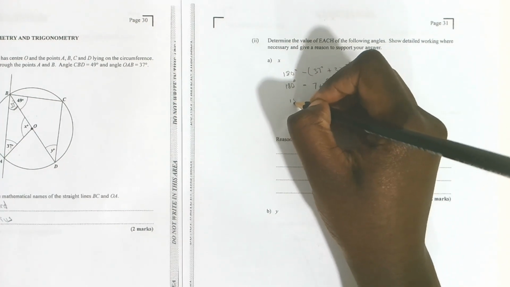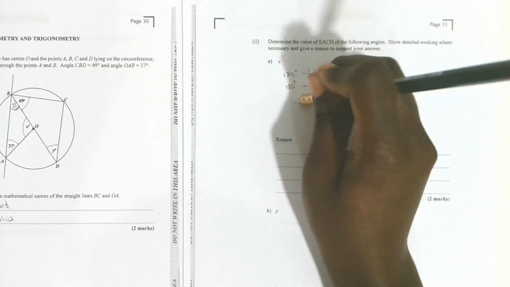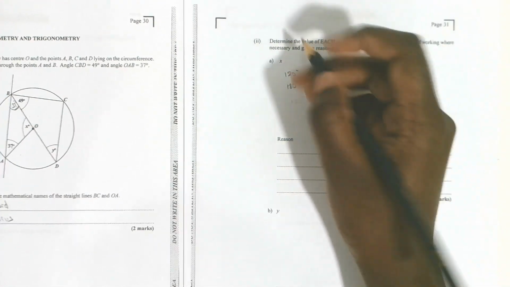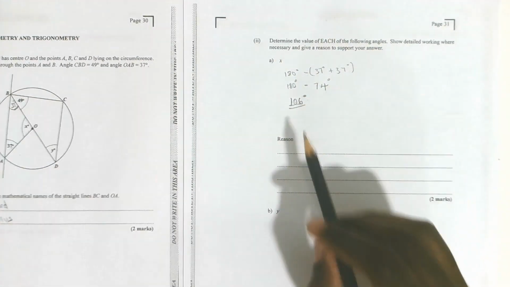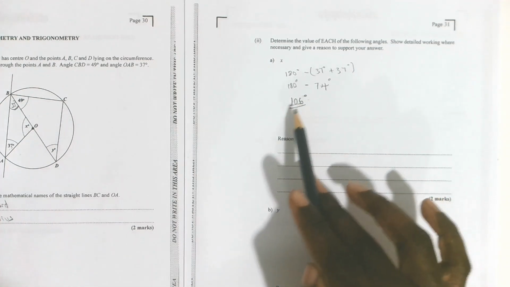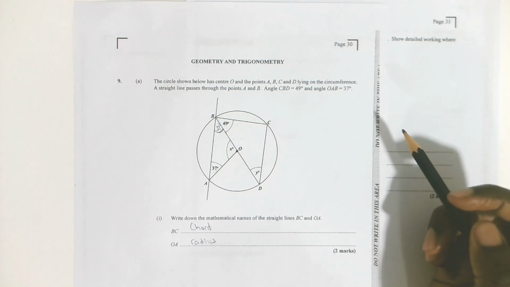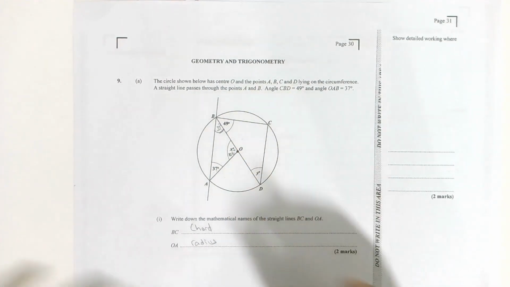Then 180 degrees minus 74 degrees gives us 106 degrees, which is our angle x. So here is equal to 106 degrees.